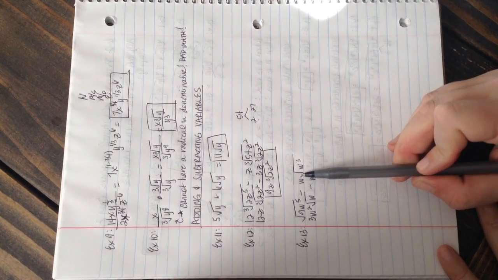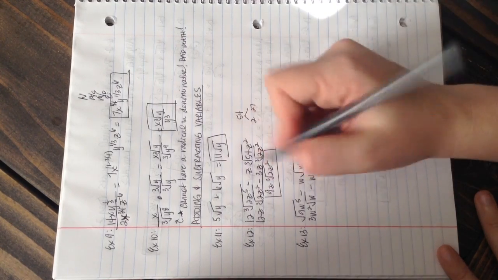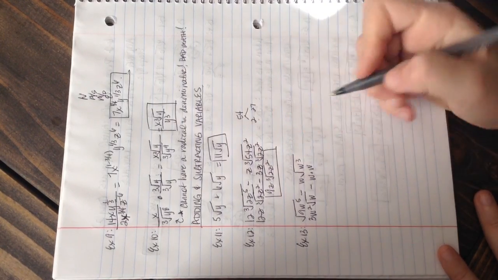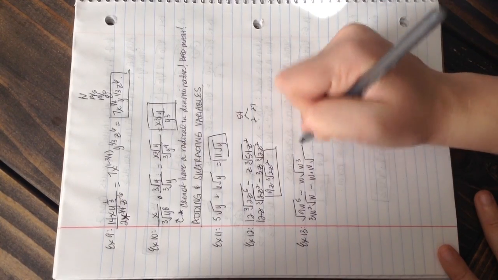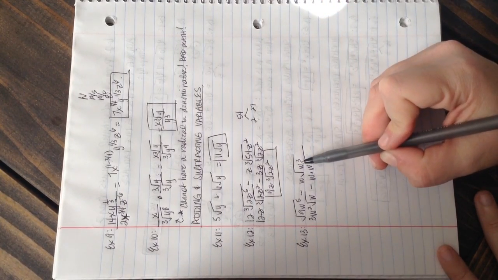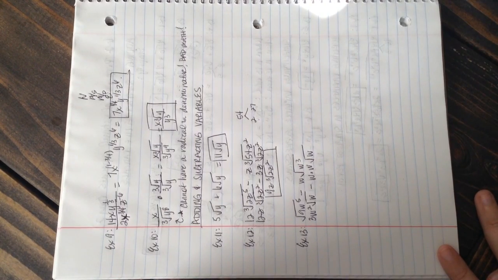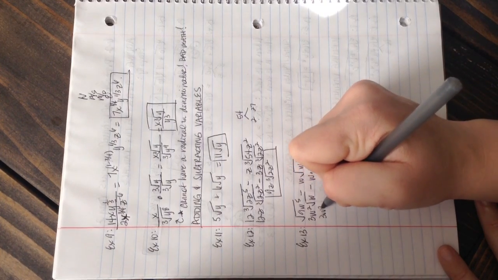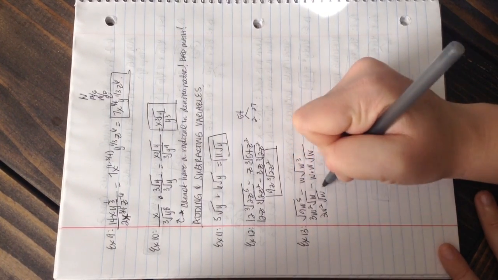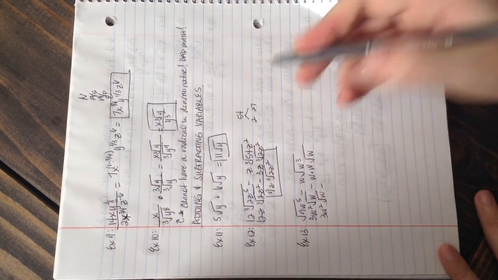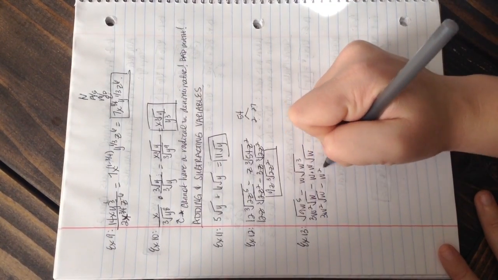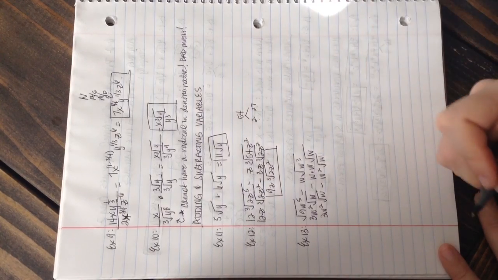Same thing here. The index for a square root is 2. 2 goes into 3 1 time. So I've got another w that I'm pulling out. And the only thing that's left, 2 goes into 3 1 time with 1 left over. So 1w will remain underneath the radical. This gives me 3w squared, square root of w, minus w times w is w squared, square root of w.